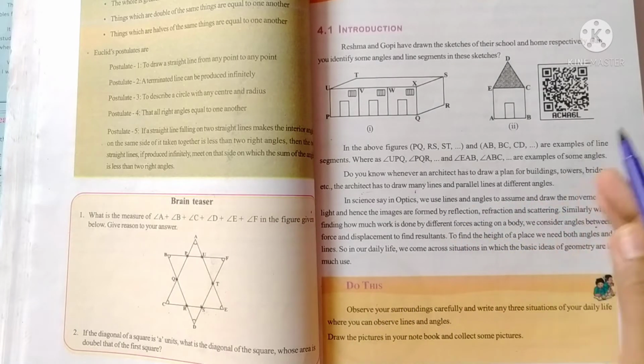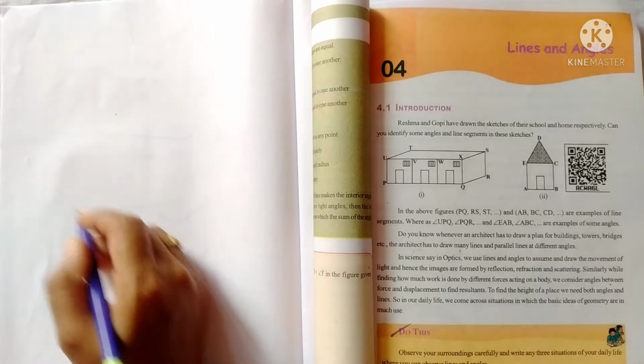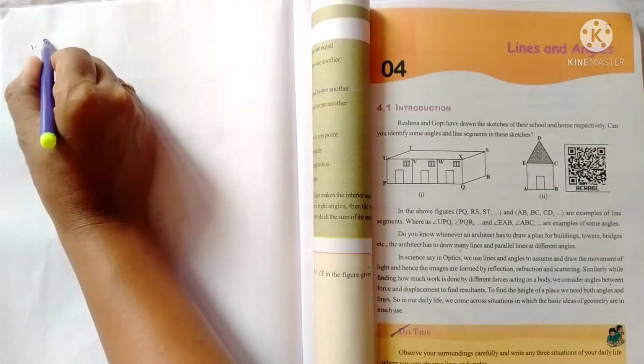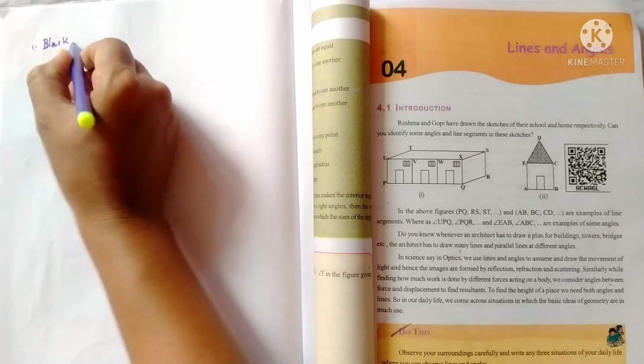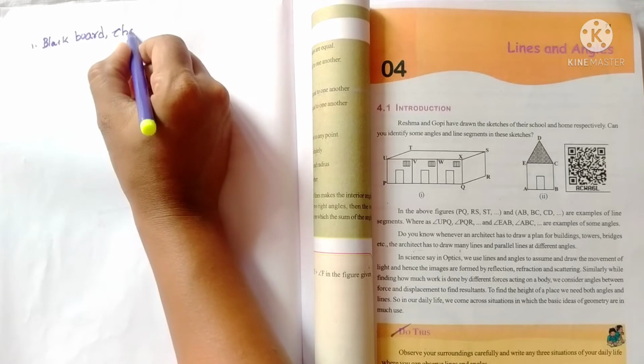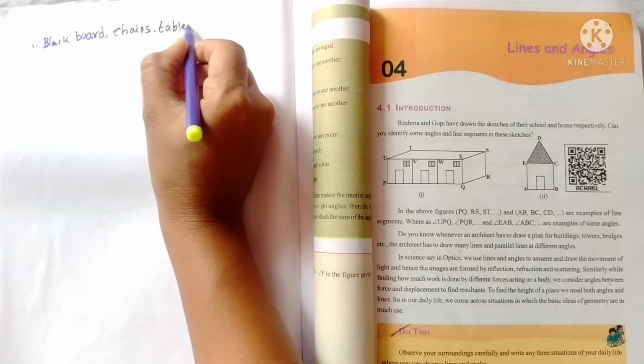Page number 71. Do this. Observe your surroundings carefully and write any three situations of your daily life where you can observe lines and angles. In surroundings we can write so many things, right? Just like the blackboard in your classroom, chairs, tables and books also you can write.